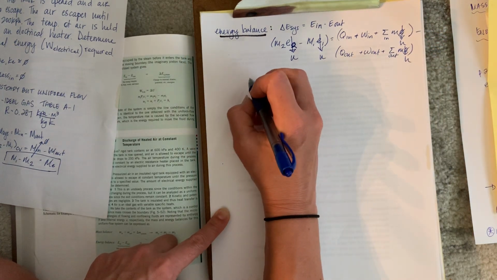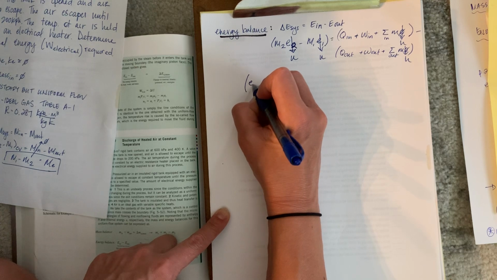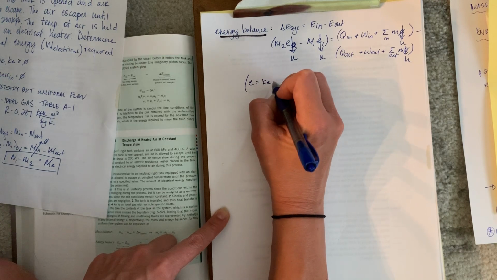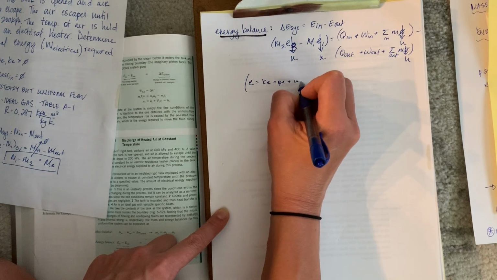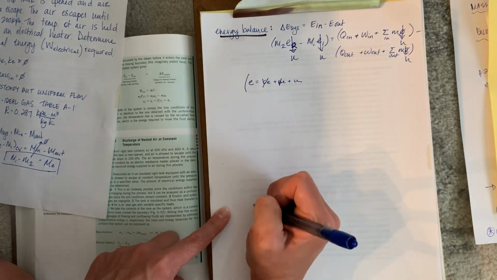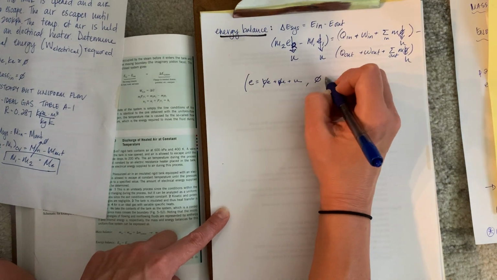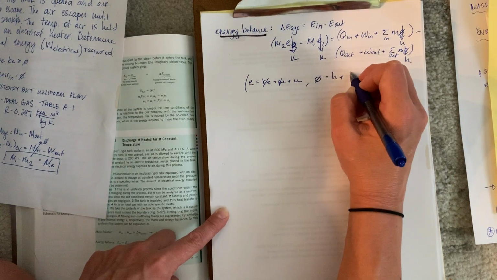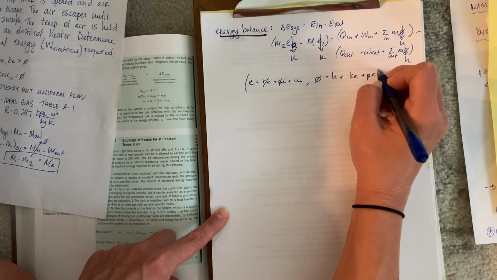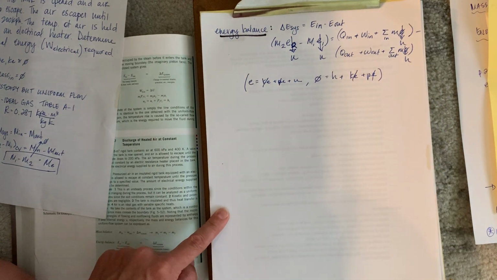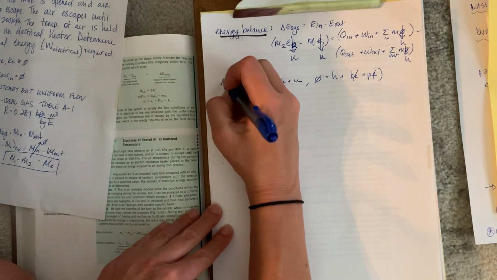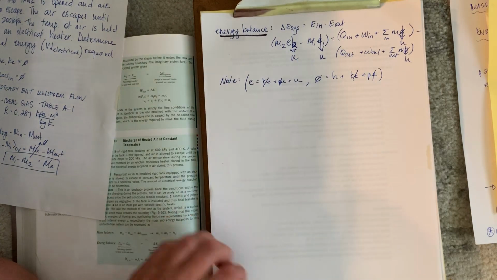And this is because our specific energy equation is kinetic energy plus potential energy plus internal energy. So when these go to 0, it's just equal to U. And our flow energy is equal to enthalpy plus kinetic energy plus potential energy. When these go to 0, it's only equal to enthalpy. So this is just as a note to help refresh you.